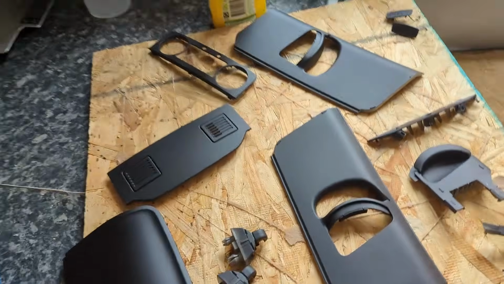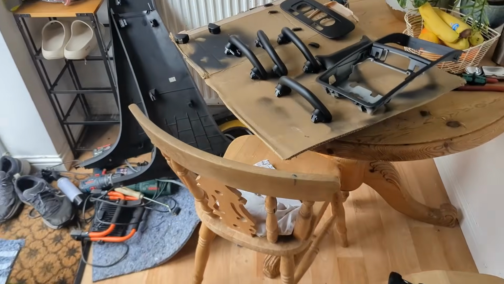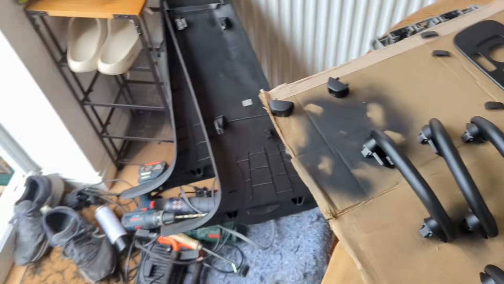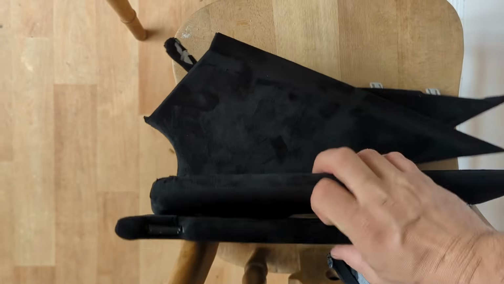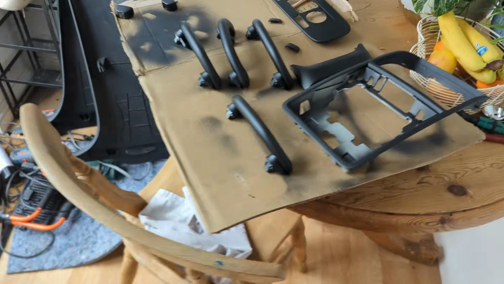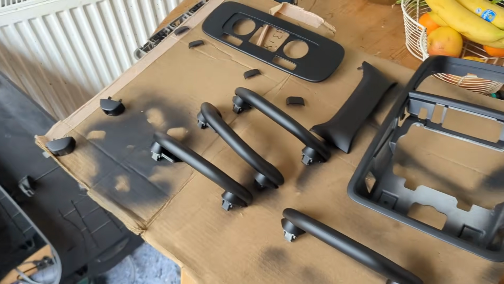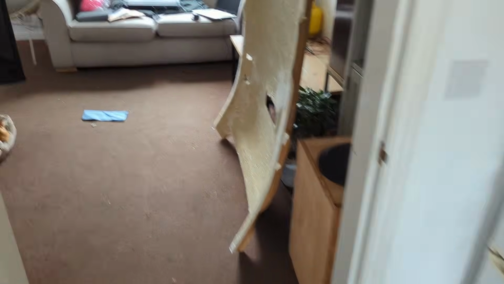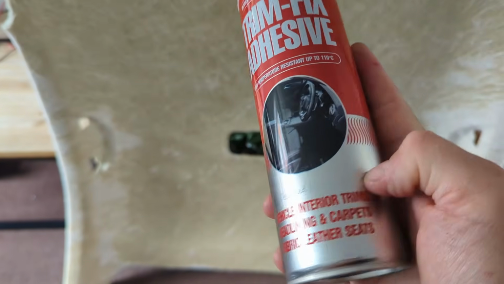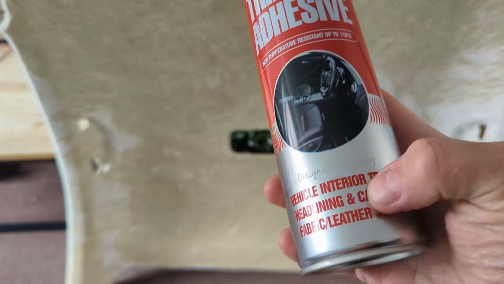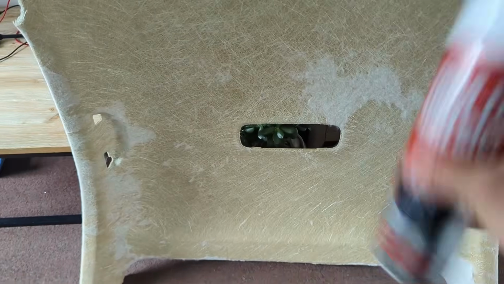Since it was a little bit rainy outside, I had to take everything in. Wife is not home, little one is not home, so I can have all my mess. So all of these pieces are done. Everything is trimmed, everything is painted. So I think now we can start with the headliner. I just need to finish removing a few of these corners, and then we can start gluing. I bought this one: trim fix adhesive, high temperature, vehicle interior, headlining and carpet, so it should be perfect for that.